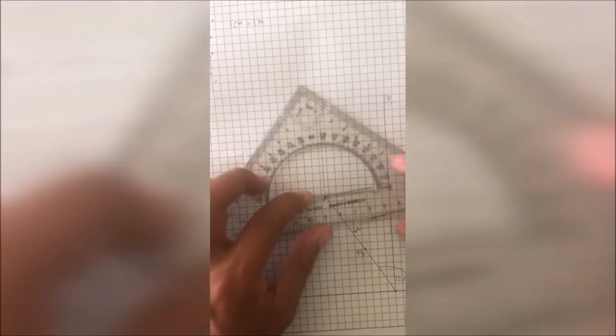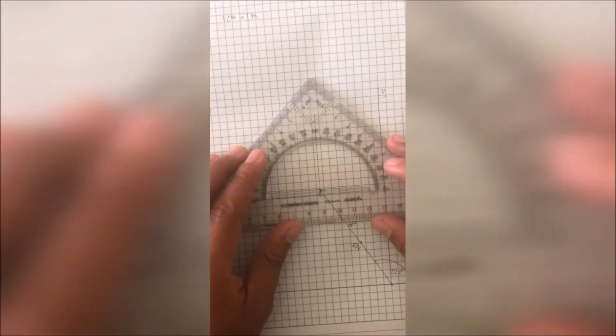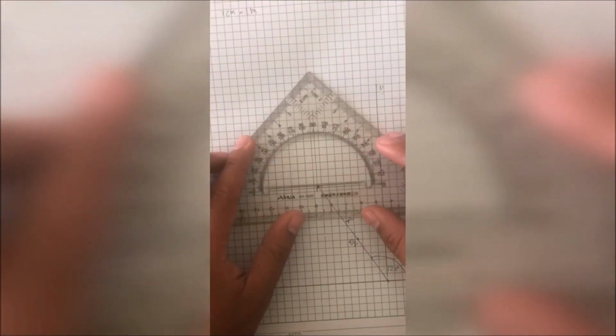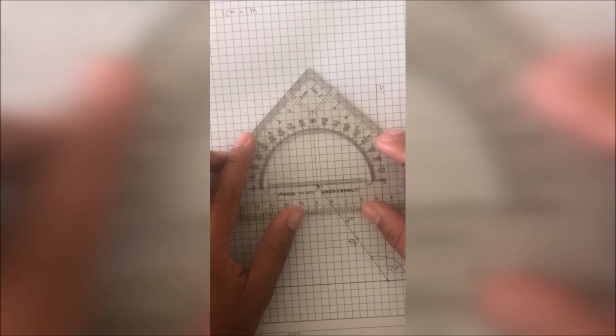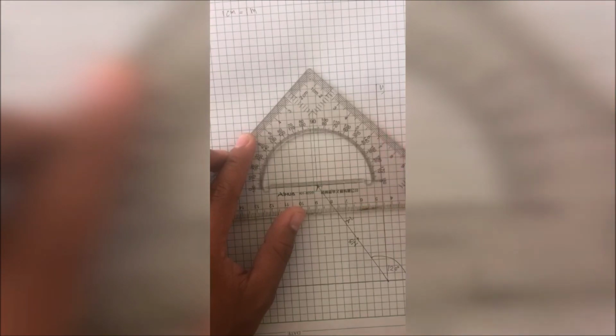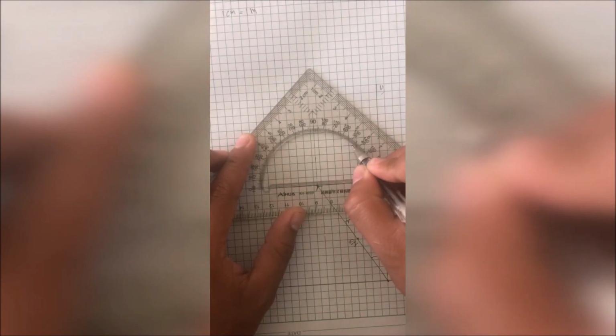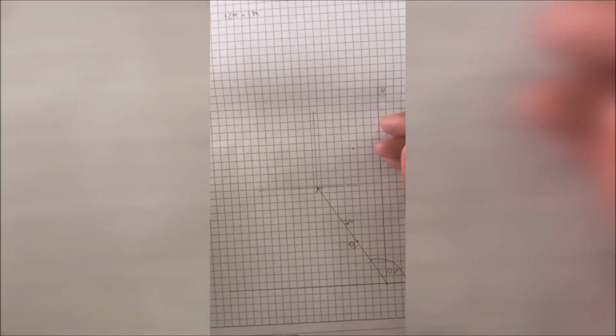And you look for 45 degrees from the positive x-axis. Okay, and then make a line. Its magnitude is 3 centimeters or 3 meters from the origin.